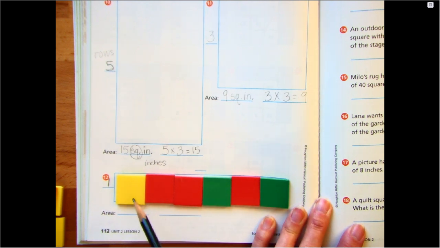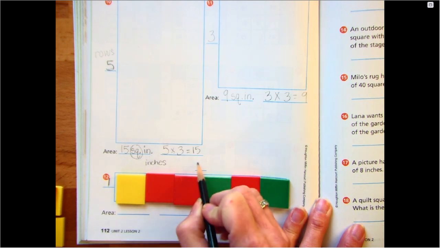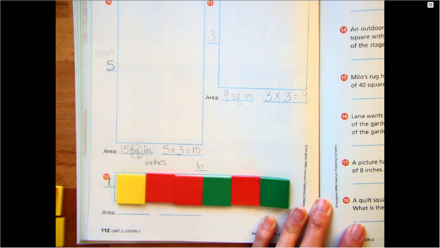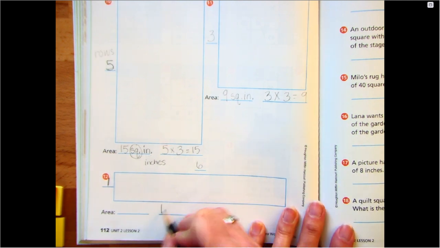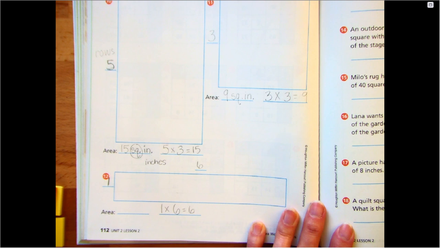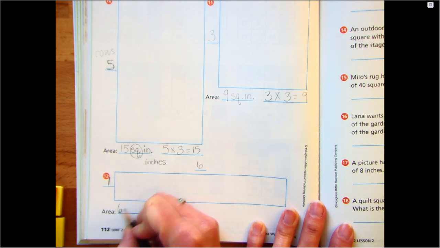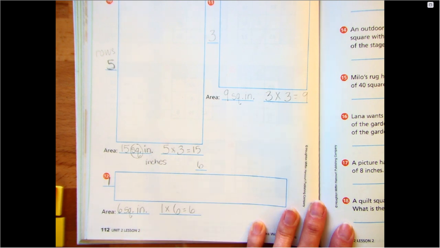How many is in that row? 1, 2, 3, 4, 5, 6. So my other side length is 6. I have 1 row of 6 tiles. Now move those out of the way so I can write my equation down here. 1 row of 6. Well, I know I just have 6, right? So my area is 6 square inches.